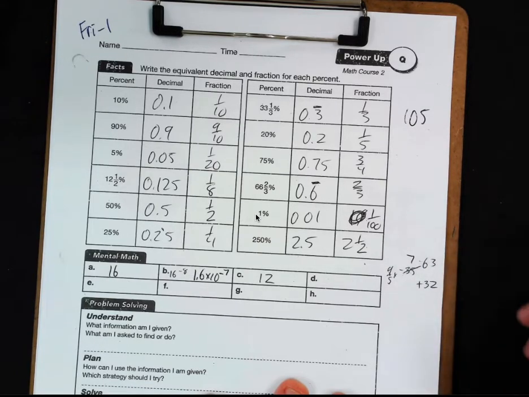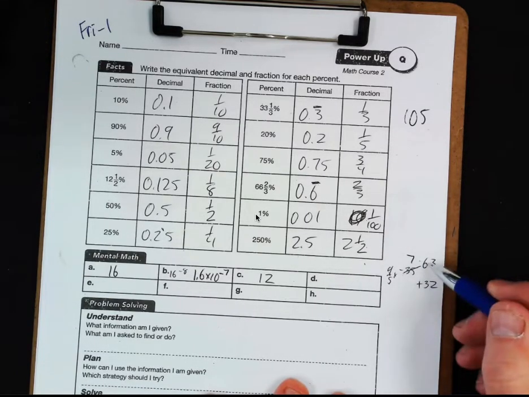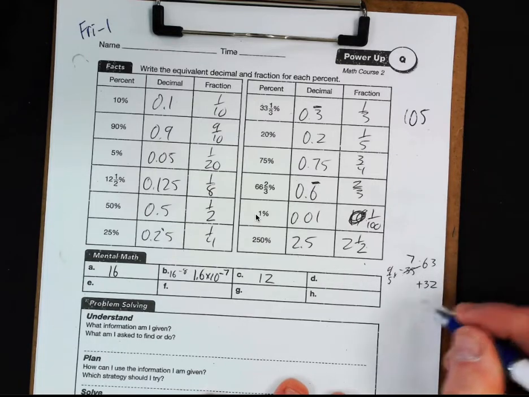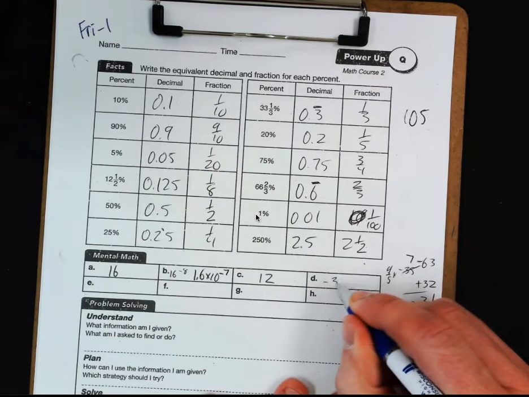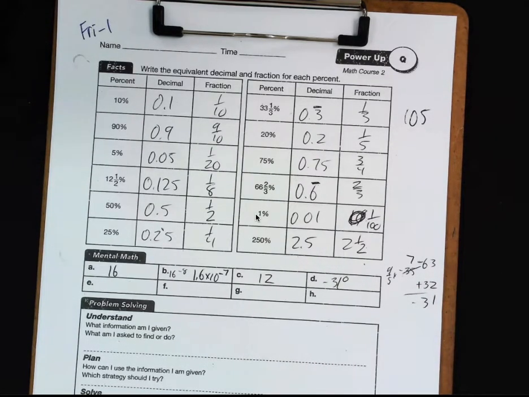But it's negative. I then have to subtract because my signs are different. When I subtract, I get 31. The negative was bigger, so it's negative 31 degrees.